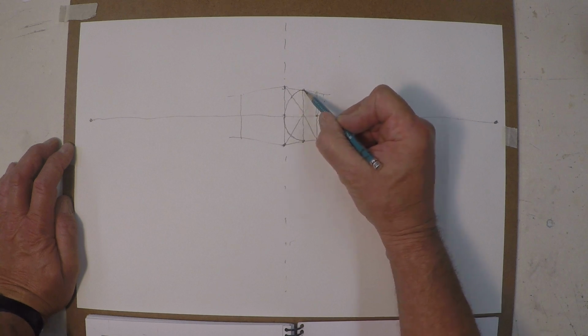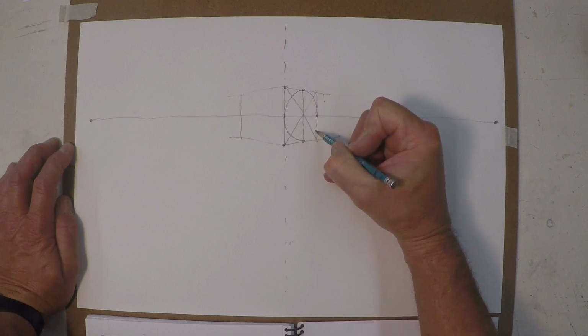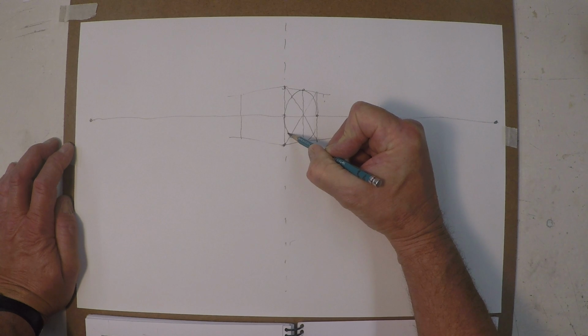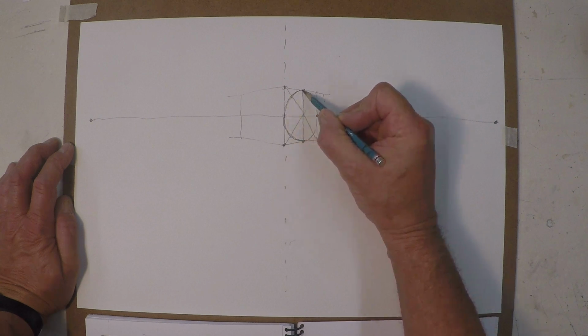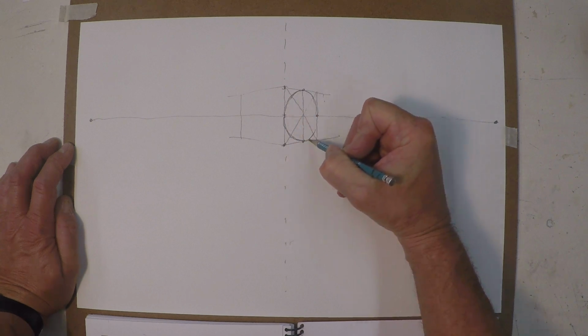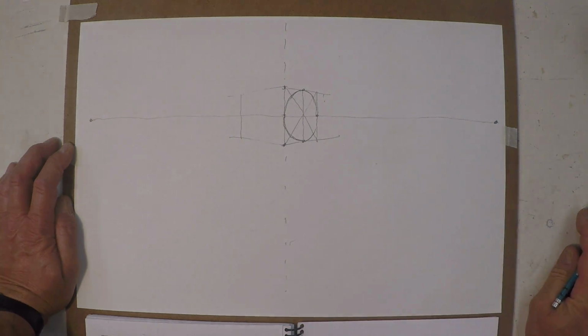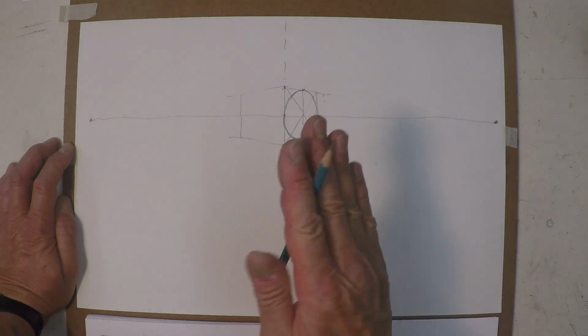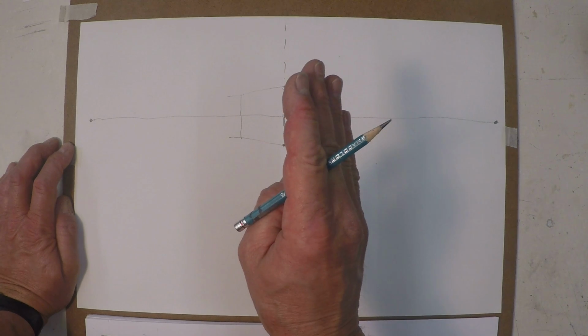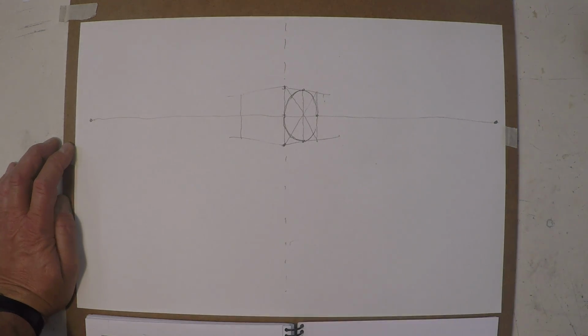If you only touched those four points, you would make a fairly accurate ellipse or receding circle, which has a foreshortened look to it, and then it appears to be an ellipse.